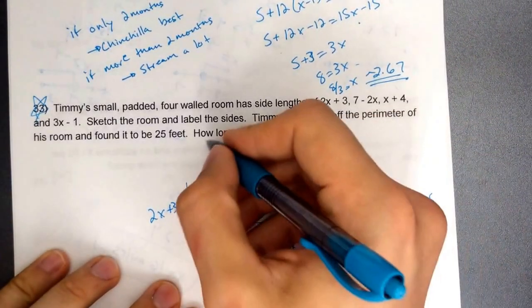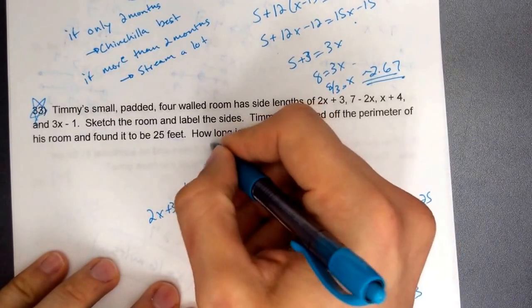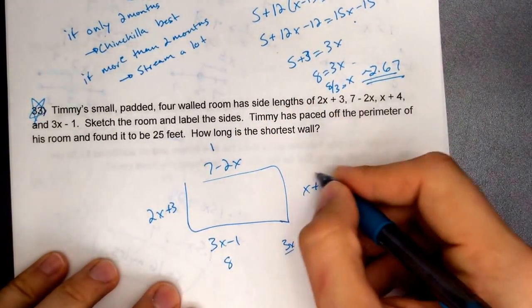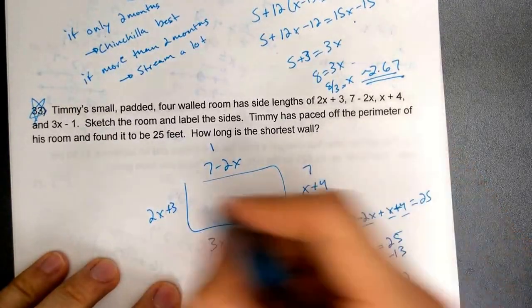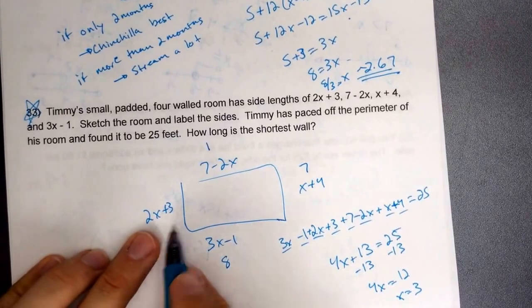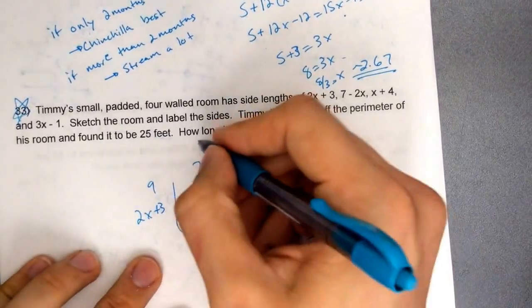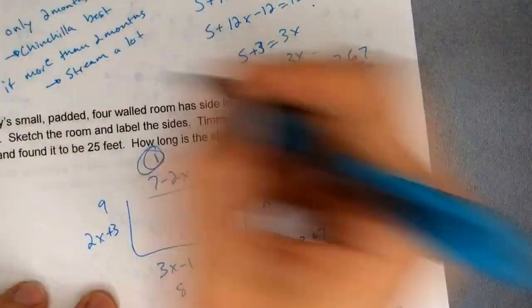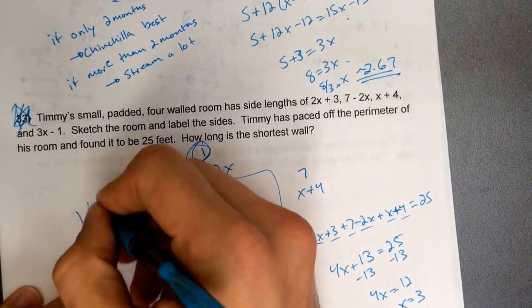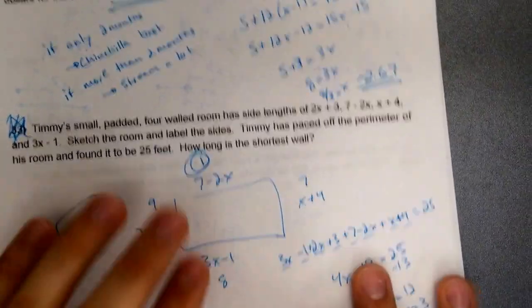I'm going to take x and dump it back in. So I have 7 minus 6, which is 1. I have 9 minus 1, which is 8. 3 plus 4, which is 7. And then 2x plus 3, which would be 9. Shortest side is 1. My bad. We're totally fine here. So how long is the shortest wall? 1 foot. Moving right along.